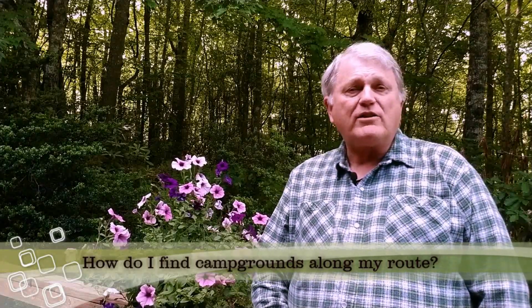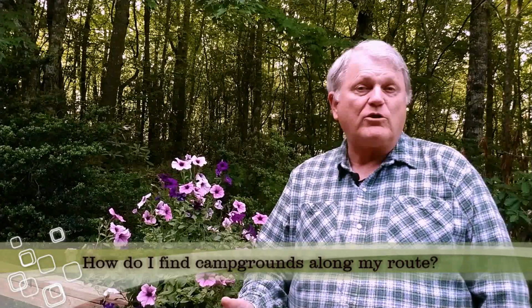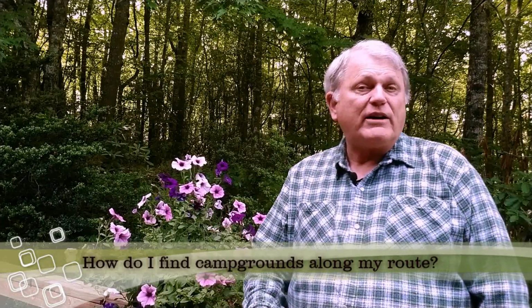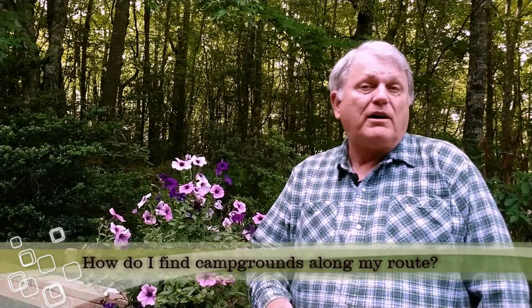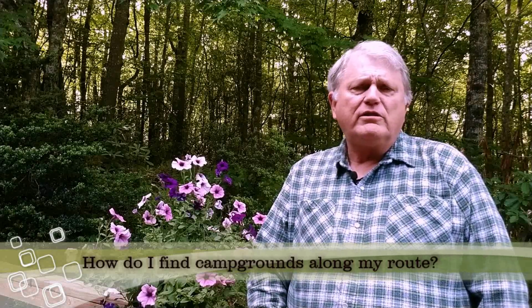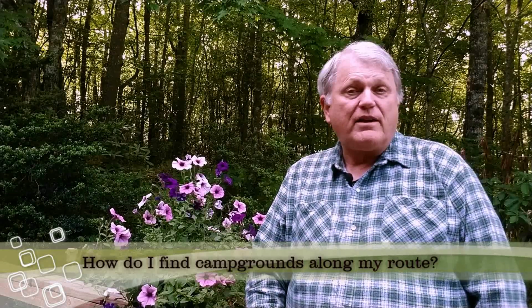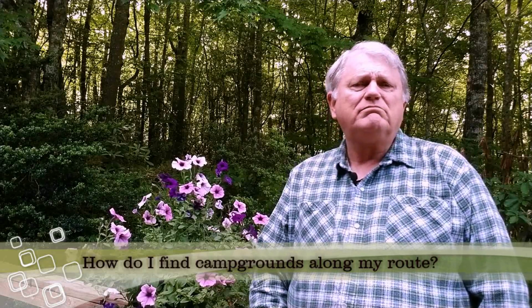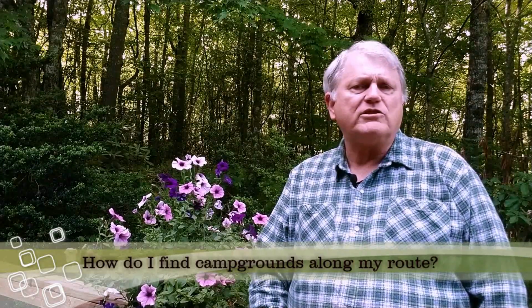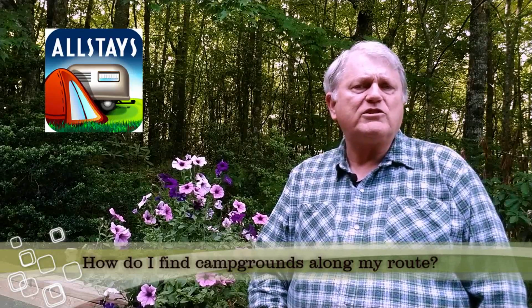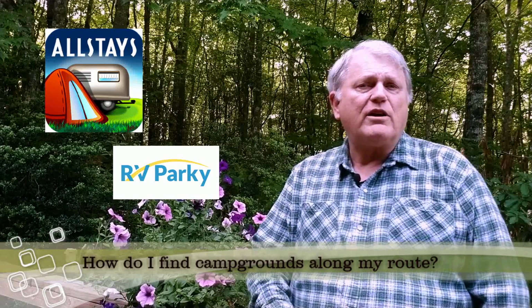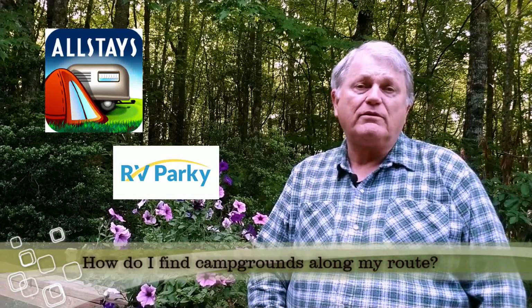You can find campgrounds by using a book of campgrounds, like the one published annually by Camping World and Good Sam's. A directory specific to an interest or club, like Passport America's directory. An app on your phone, computer, or tablet. Trip planning software, even RV-specific GPS units. But the popular answer is to use apps. Most often mentioned are Allstays RV and Campgrounds and RV Parky. Note that Allstays RV is no longer available for Android devices.